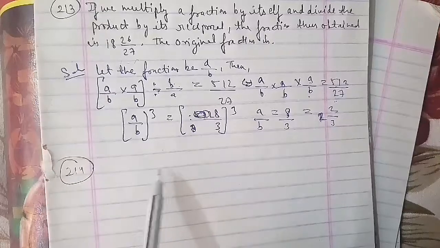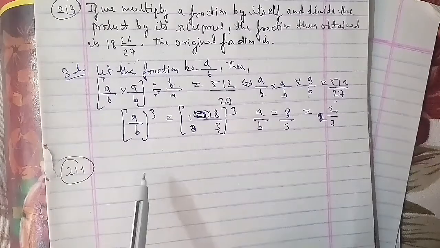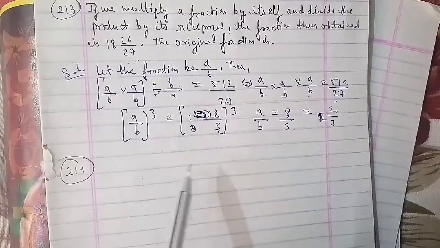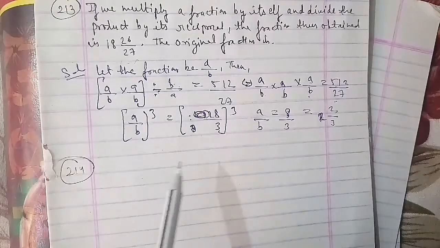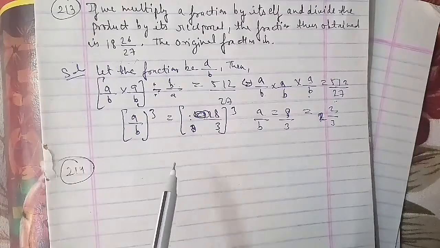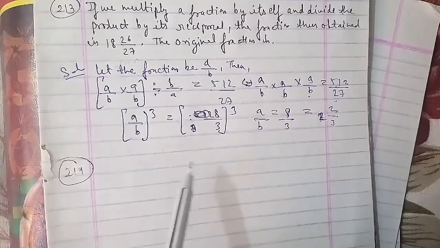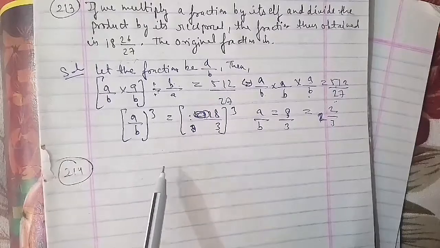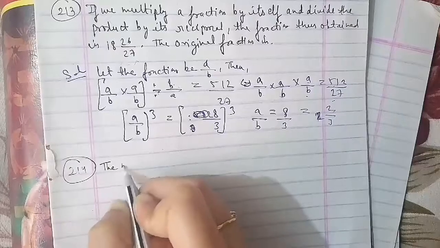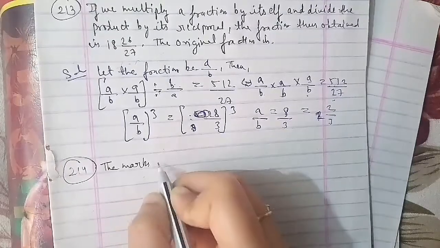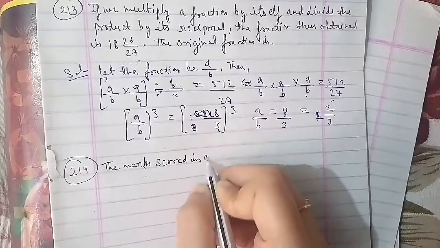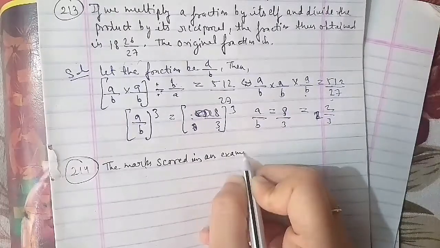The marks scored in an examination are converted from 50 to 10 for the purpose of internal assessment.